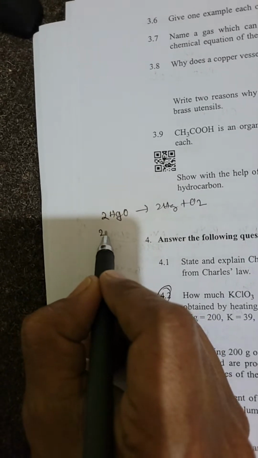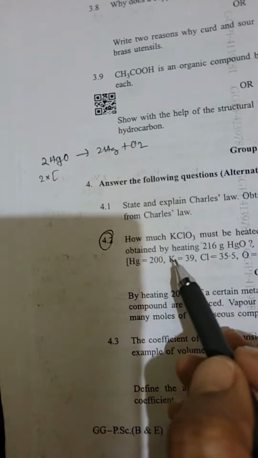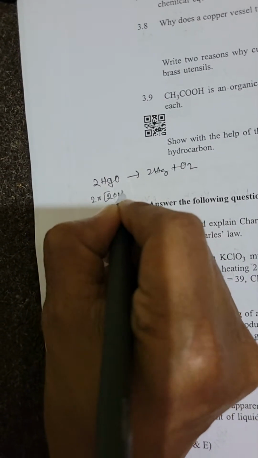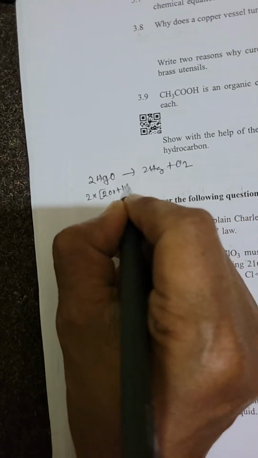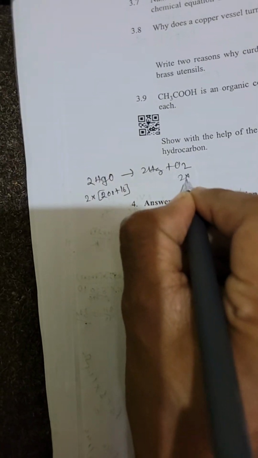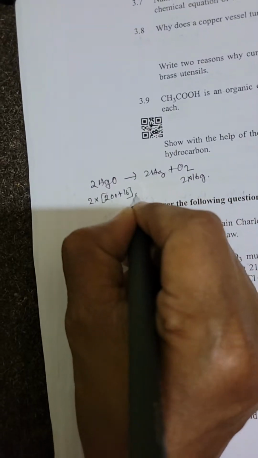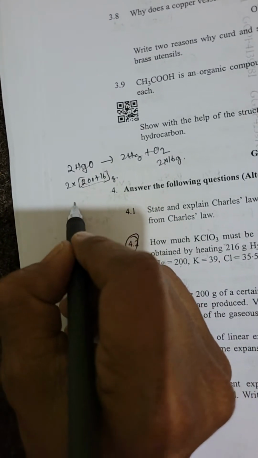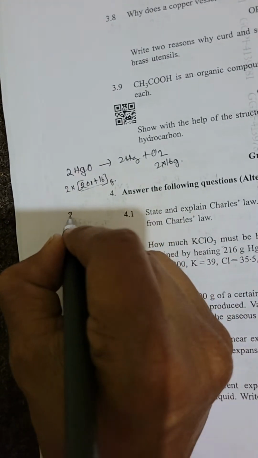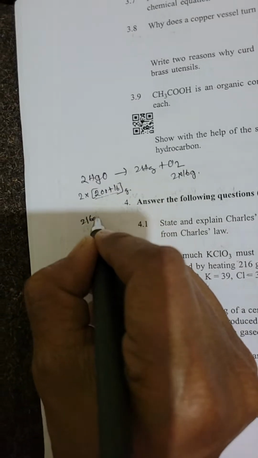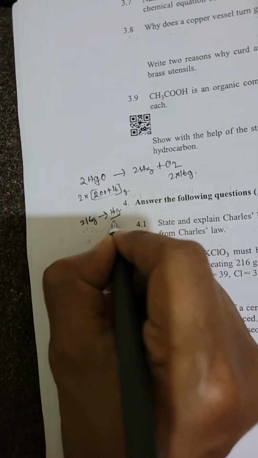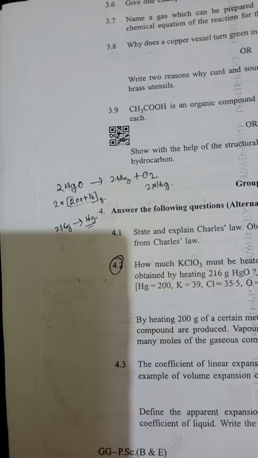So 2 times, Hg 200 plus 16 oxygen, and this is 2 multiply 16 gram. So 216 gram HgO gives oxygen only 16 gram, right?